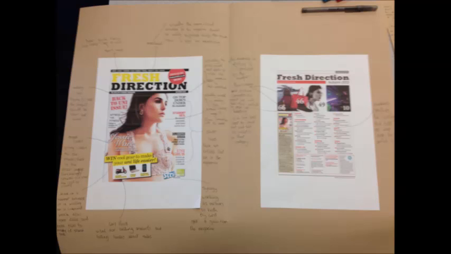Also on the contents page you have the masthead, the selling point and the date line. This is just so that again the magazine is easily identified and you know what date the magazine was published.